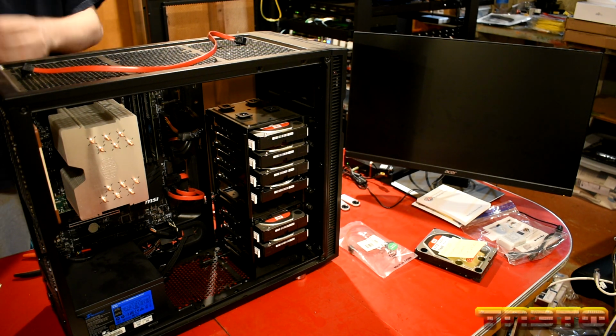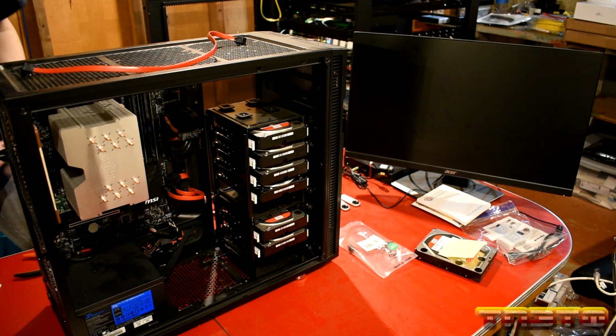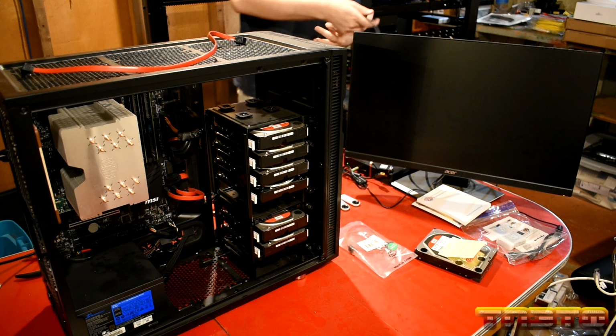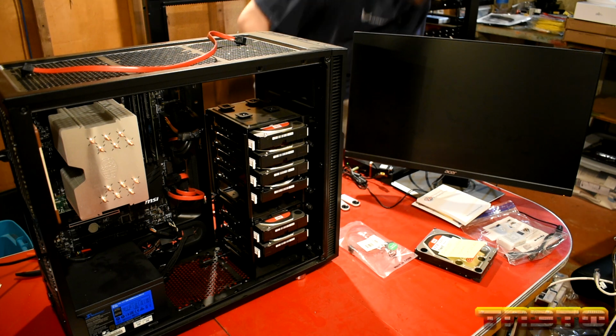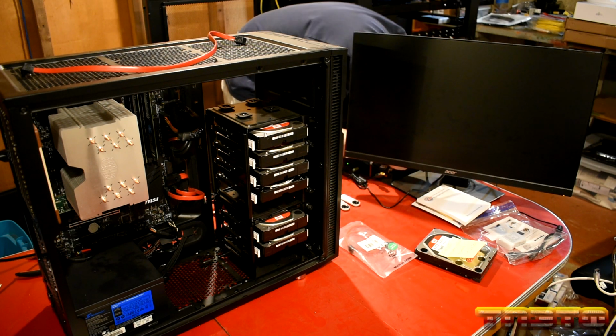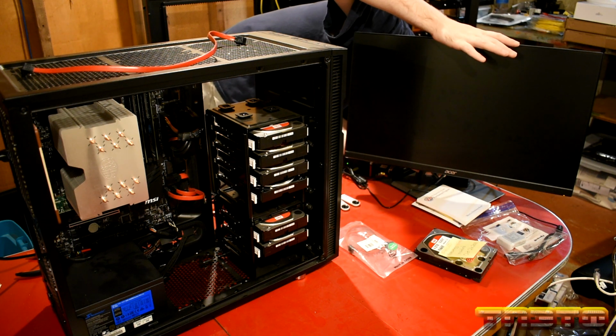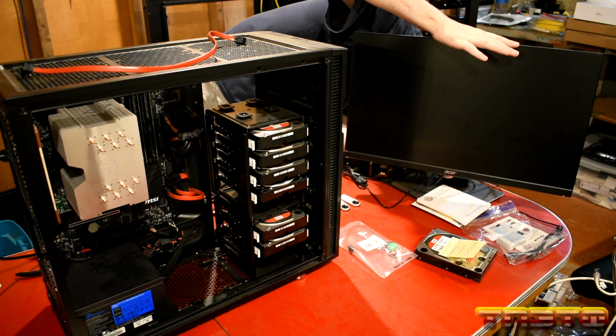Make sure the system's still functional. Make sure we didn't break anything, and the new hard drive shows up. So I'm getting an HDMI cable there, and then getting the power cable and just getting stuff ready to do our power on self-test.